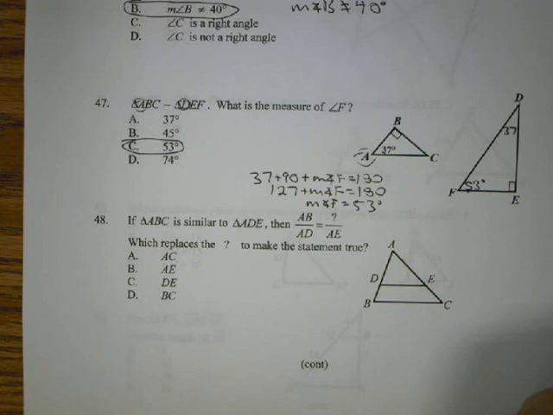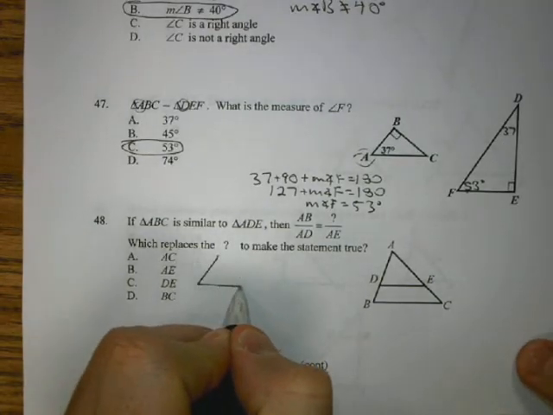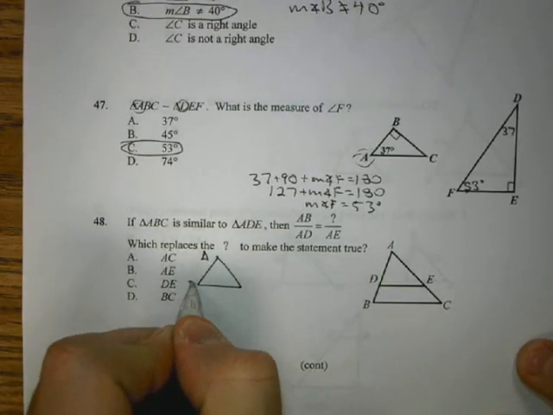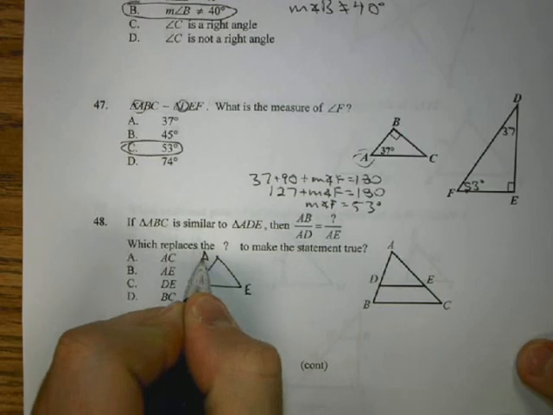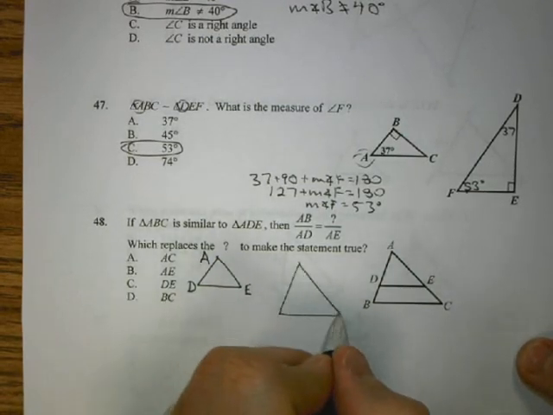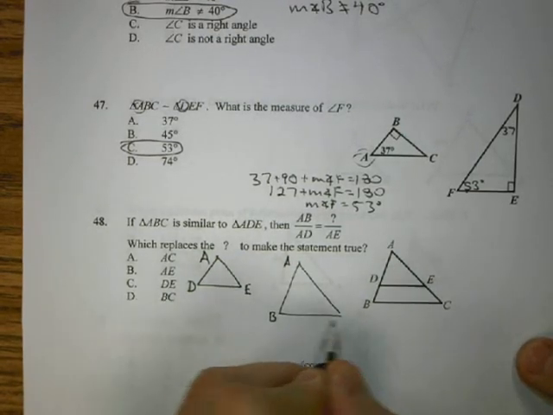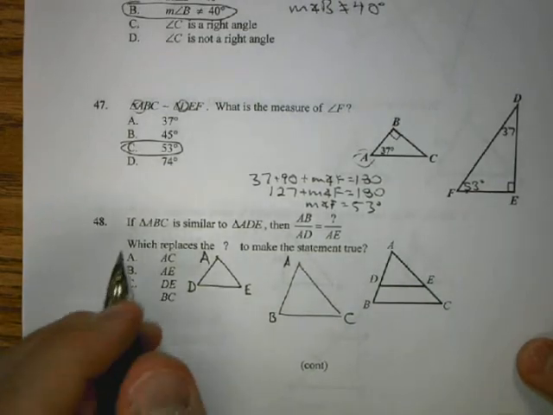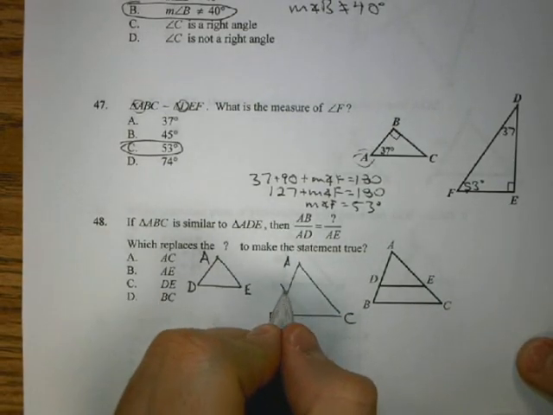In 48, we need to find what we would fill in the blank for our proportion. I have AB over AD, and then what over AE. I'm going to draw these two triangles separately here. I have ADE, and big triangle ABC.